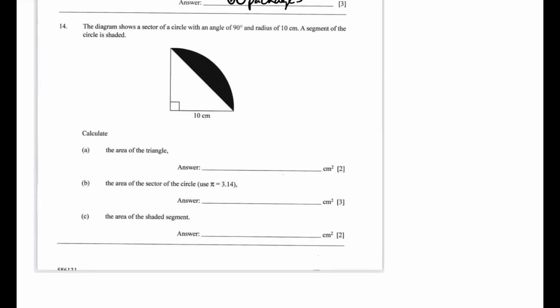Alright, so for number 14, the diagram shows a sector of a circle with an angle of 90 degrees and a radius of 10 centimeters. A segment of the circle is shaded. Calculate A, the area of the triangle.